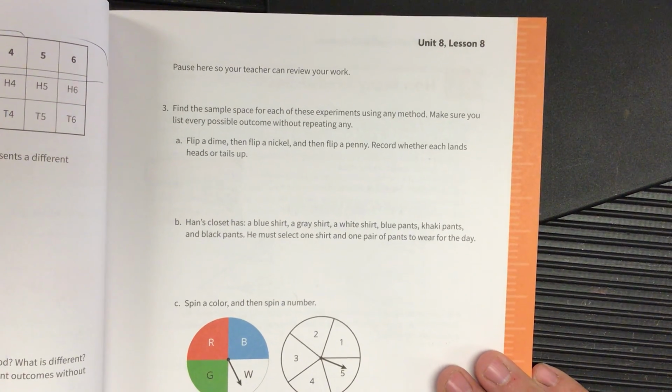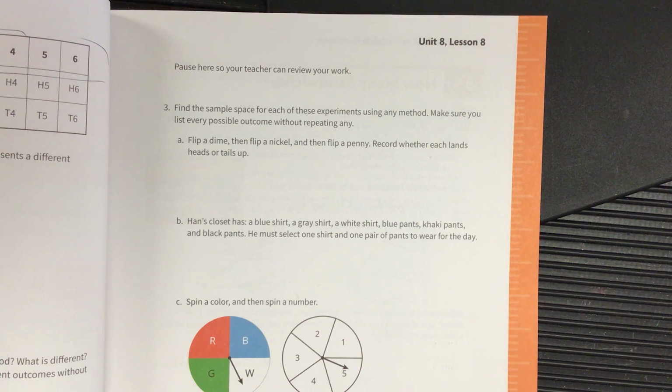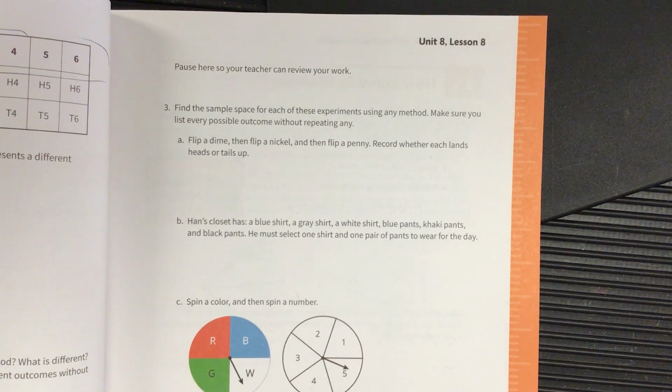Question number 3, Molly, would you read the top part, please? Find the sample space for each of these experiments using any method. Make sure you list every possible outcome without repeating any. All right, so we need to list every possible outcome. We're looking for the sample space then. Every outcome needs to be listed.